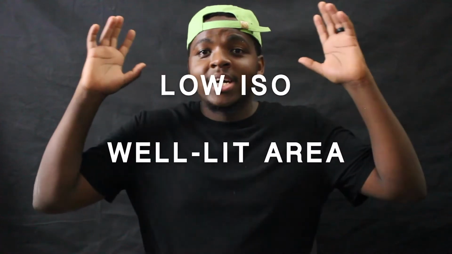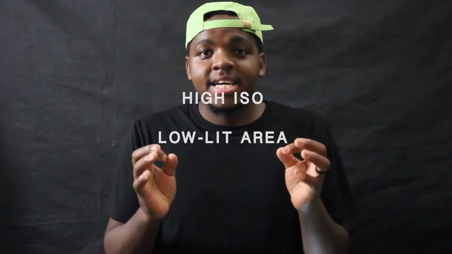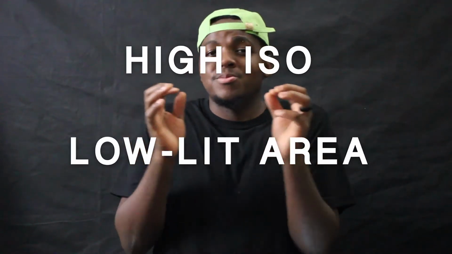So, once again, lower ISO when you've got a lot of light in the area already, and higher ISO when you have barely any light, or not enough lighting around to light the subject or whatever you're taking a photo of. So you probably want to crank it up a little higher, but not too high, because, like I said, the sensor is sensitive and you don't want to create that much noise or grain in photos where it just looks bad, you know.